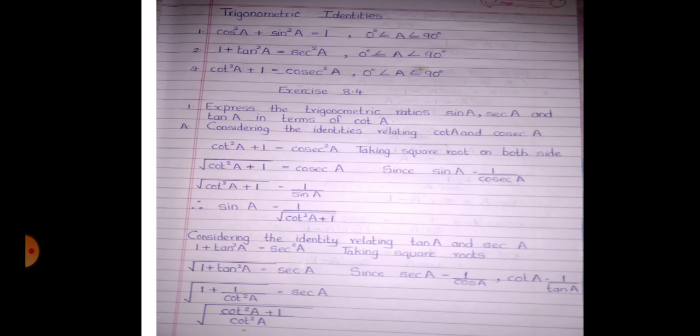Considering the identity relating tan A and sec A. Why are you taking tan A and sec A? You want to relate cot and sec. So, the easiest method is to find the relation between tan and sec, as you already know. Which is the identity relating tan A and sec A? Yes, the second one. 1 plus tan square A is equal to sec square A.